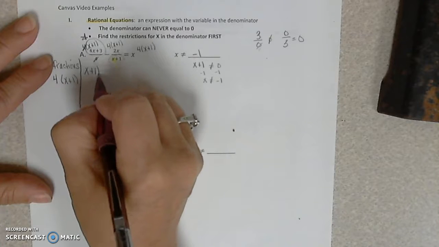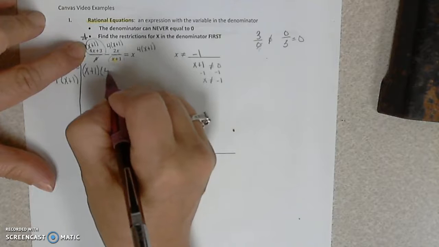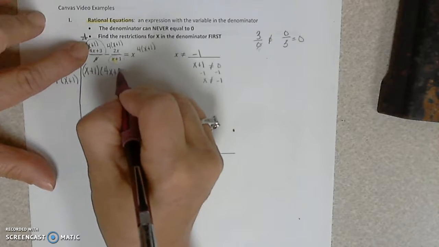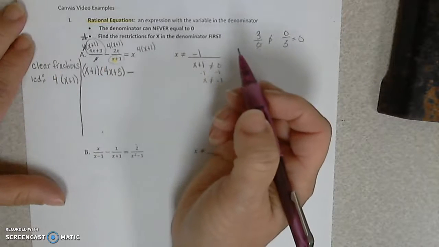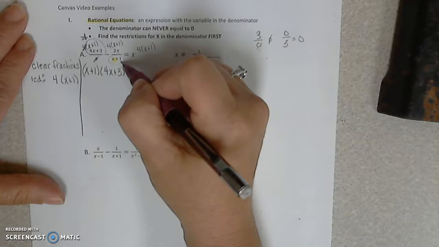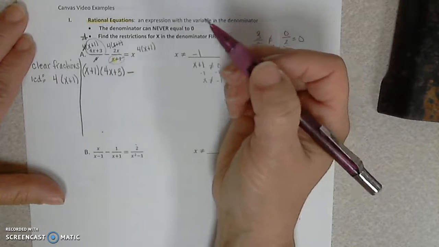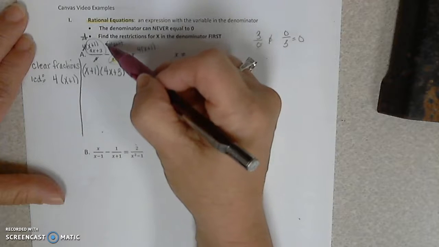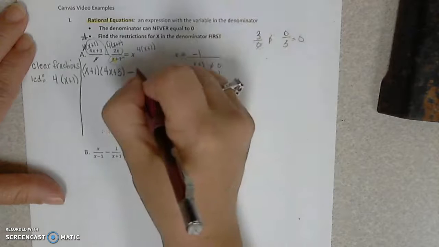So that gives us the x plus 1 that was left over from the least common denominator times what's in the numerator. You got a big fat minus sign there. So let's do it again. X plus 1 is in this denominator. So those would divide out, and we're left with a 4 times 2x.